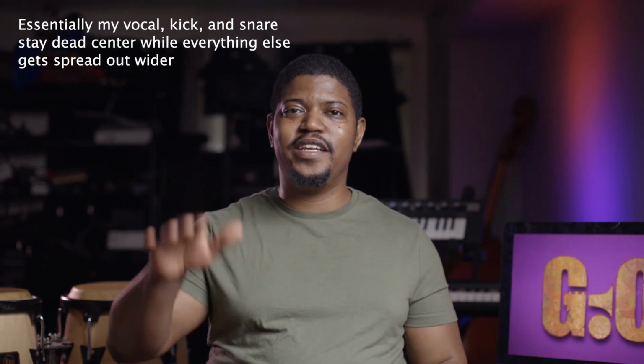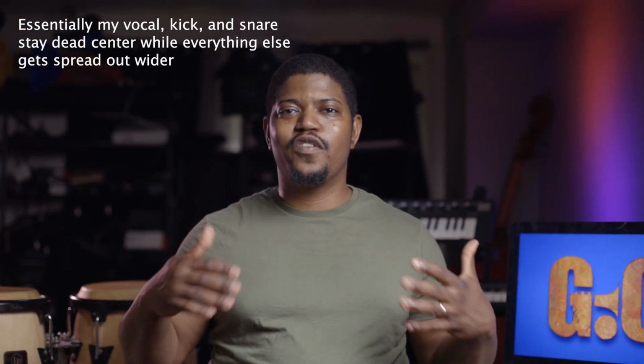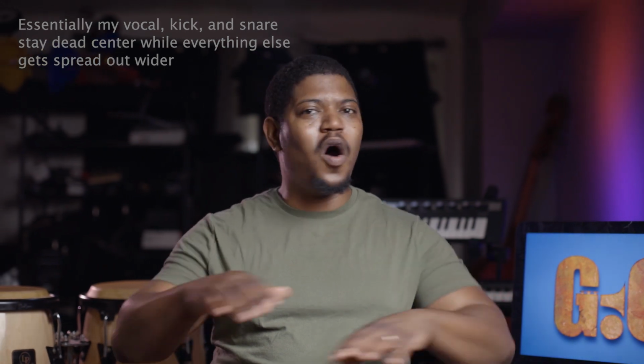The third way is a little tricky. If you watched my previous video when I talked about side chaining, what I like to do is I put my stereo imager at the end of my side chaining chain, so that everything that is being ducked to go under the vocals, the bass drum, or the snare drum automatically gets widened out, and I leave those main three elements alone.